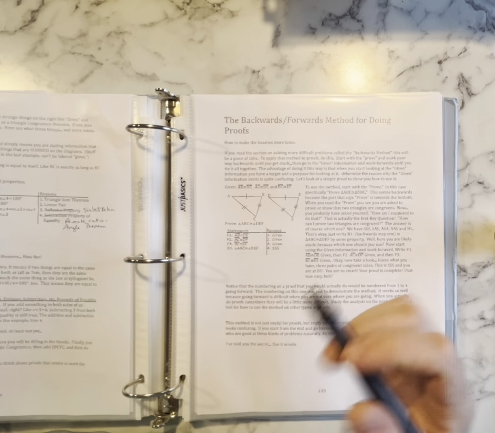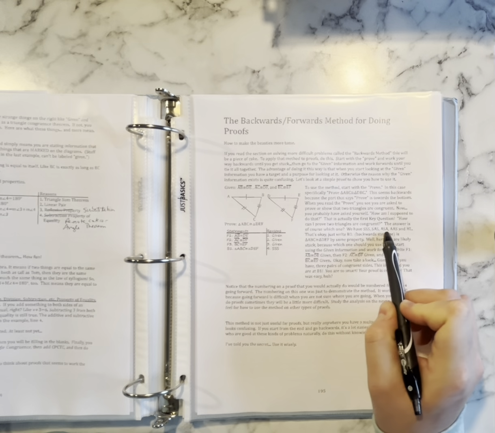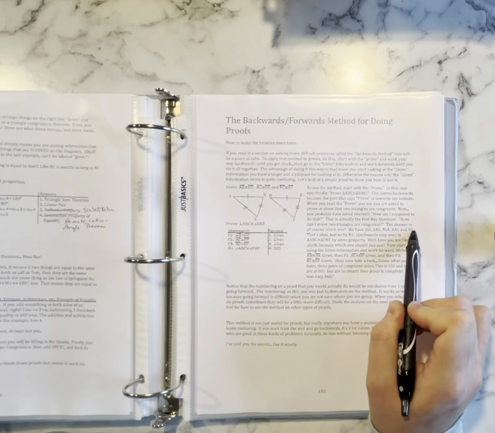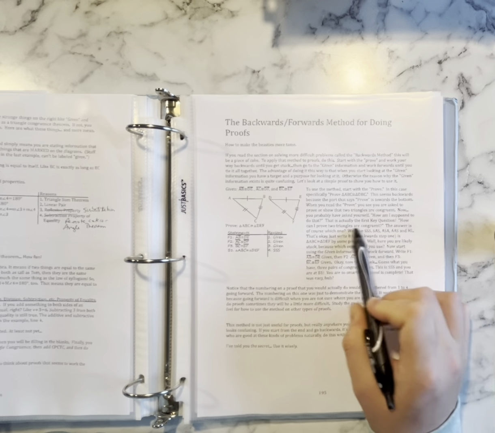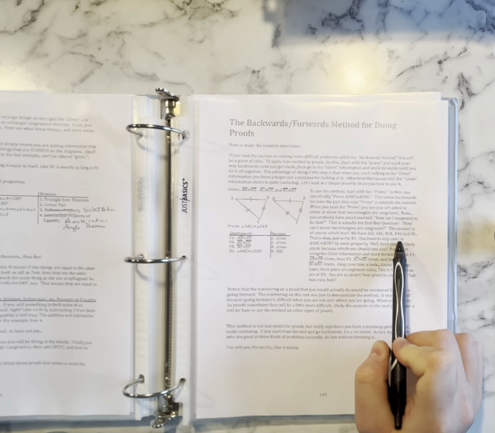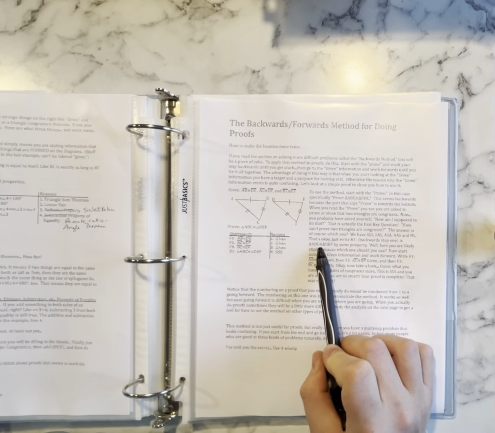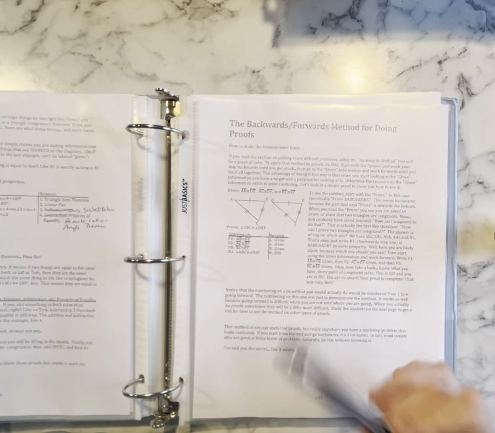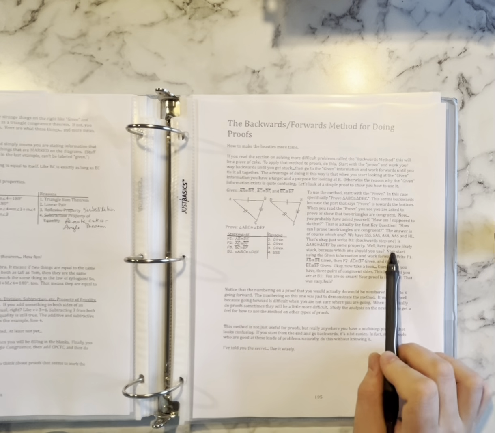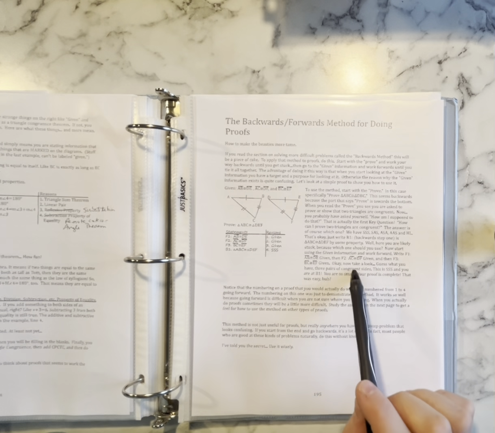The answer is, of course, we have side, side, side, side, angle, side, angle, angle, side, hypotenuse, leg. We have all of these options. We basically have to pick from those. So backwards step 1 is ABC is congruent to DEF by some property. We don't know what it is. Well, which one should you use? Now we start with the given information.